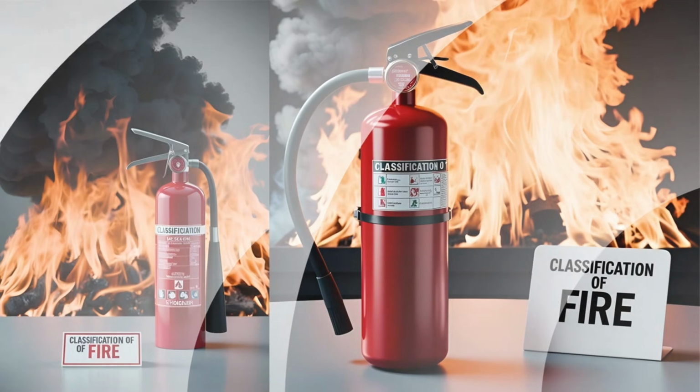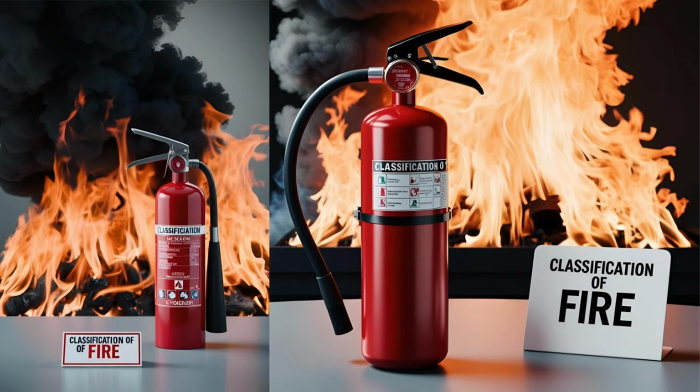Fire is a powerful force. It can be life-saving or life-threatening depending on how we handle it. But did you know that not all fires are the same? Different types of fires require different methods of extinguishing, and using the wrong approach can make things worse.